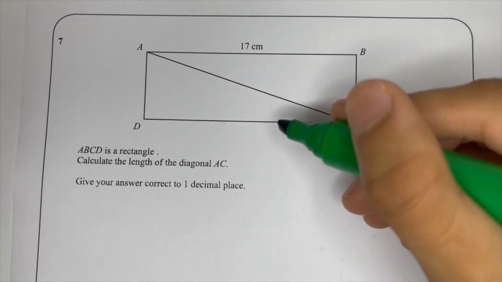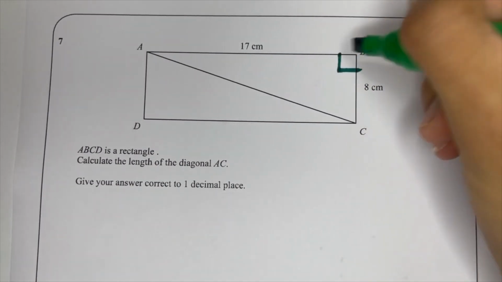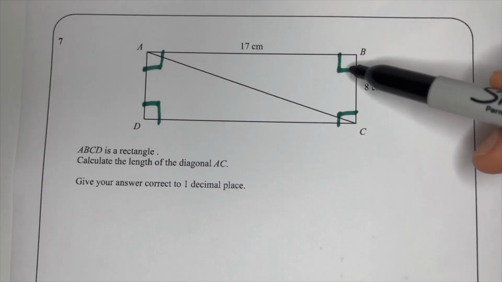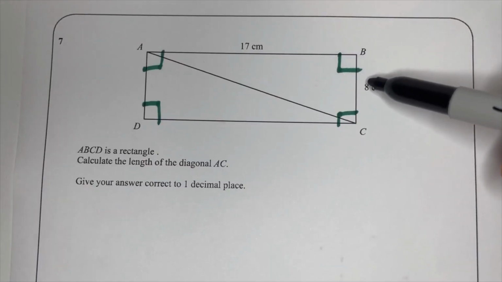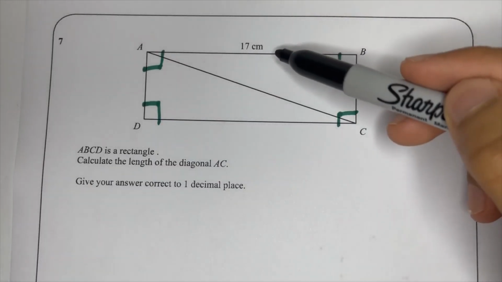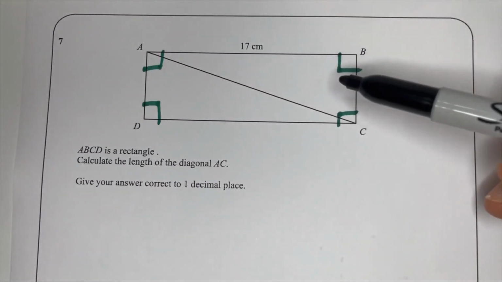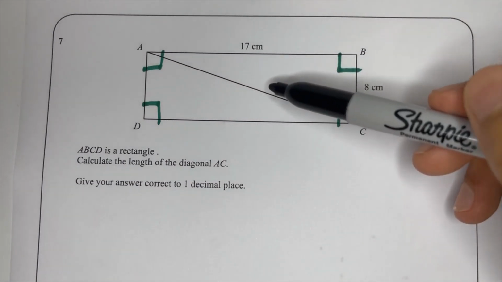Since ABCD is a rectangle, all of its angles are right angles, so we can mark some of these in. A right angled triangle has formed, with sides of length 8 centimeters and 17 centimeters. The diagonal AC, which we're trying to find the length of, is the hypotenuse of this triangle.